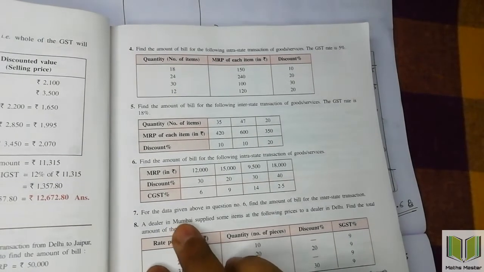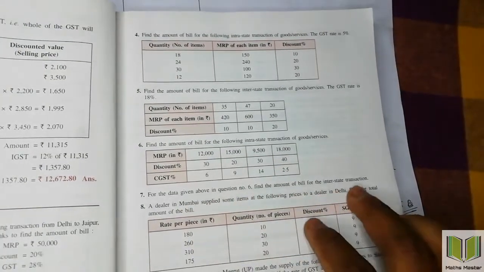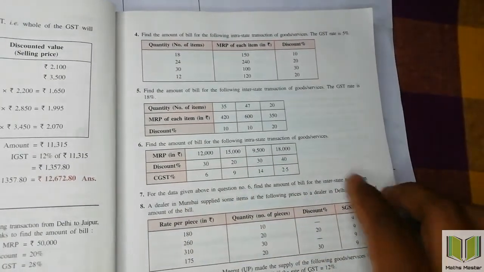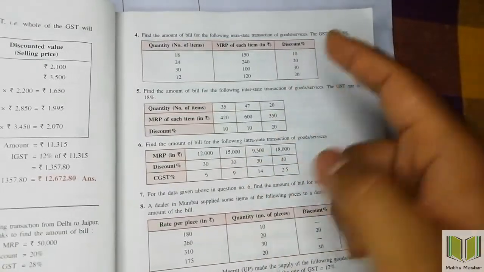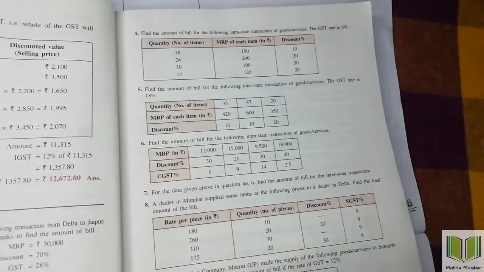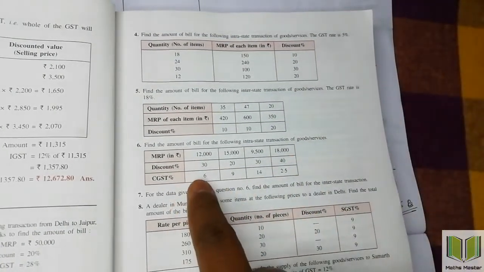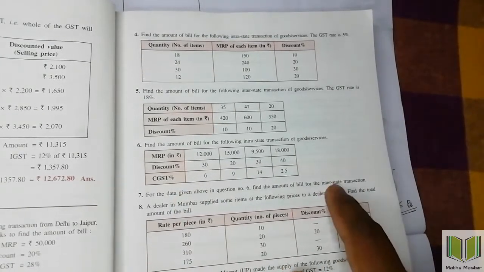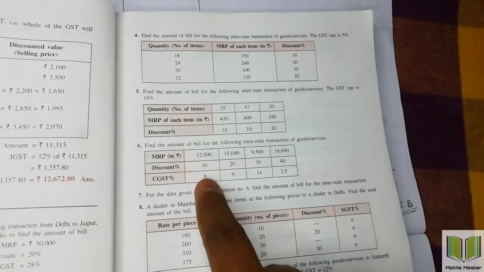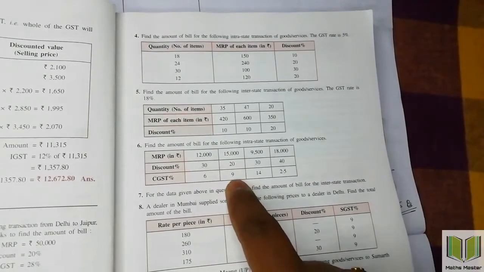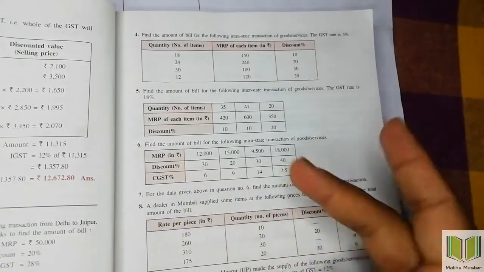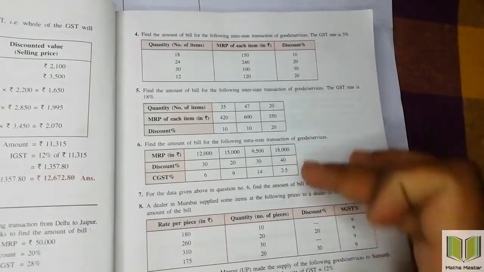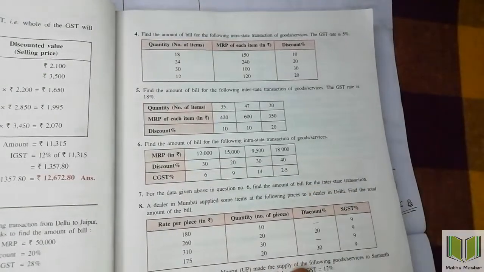Now, for the data given above in question number 6, find the amount of bill for the interstate transaction. If this was intrastate, we would have written CGST and SGST. Now they're asking for interstate. So if it is marked as interstate, then you need to take the rates as 12, 18, 28 and 5%, and you need to find IGST. Clear? That will be the new table for the 7th one.